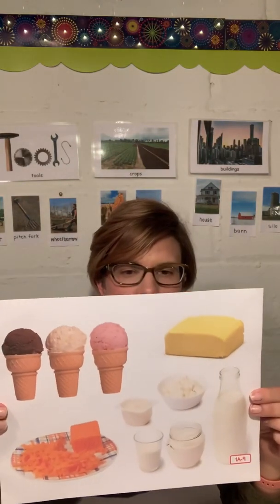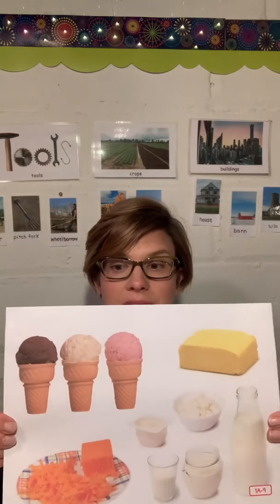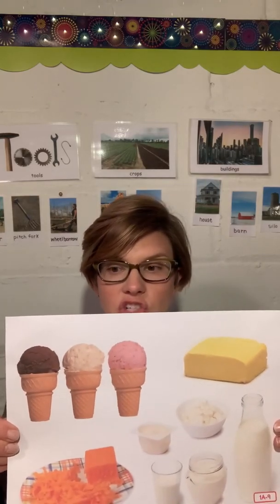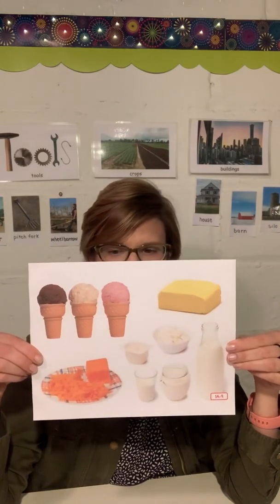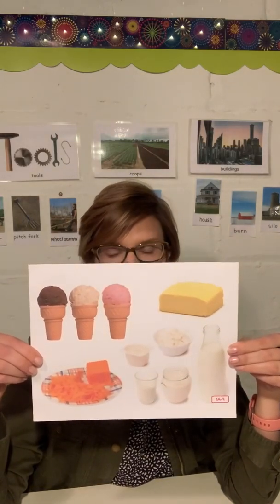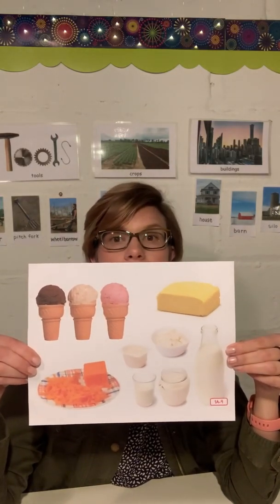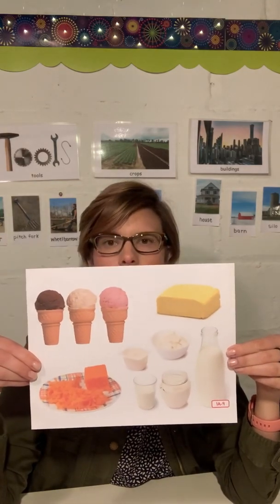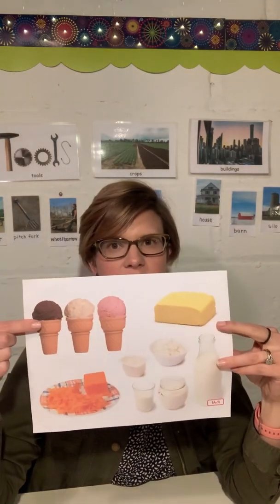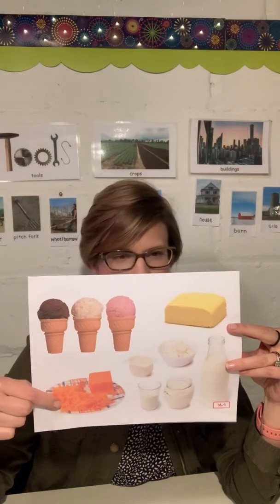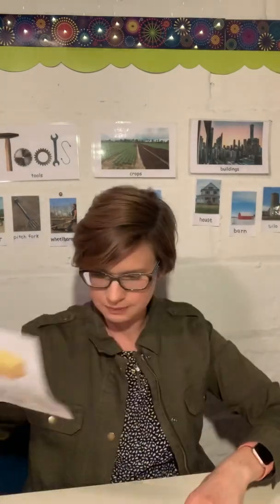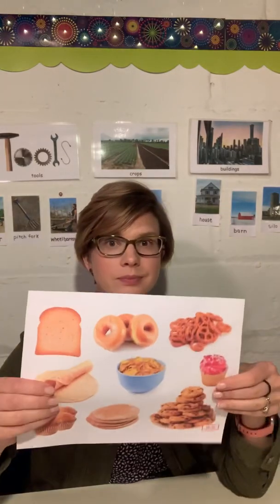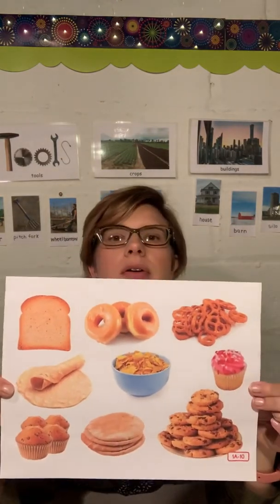Thanks to farms, we have dairy products like ice cream, butter, and cheese. Take a look at this picture of dairy products. Do you notice one or two of the dairy products you like to eat? I do. I know I'm really fond of this one. But I like cheese, I like milk, I like to put butter on my toast. How about things on here?